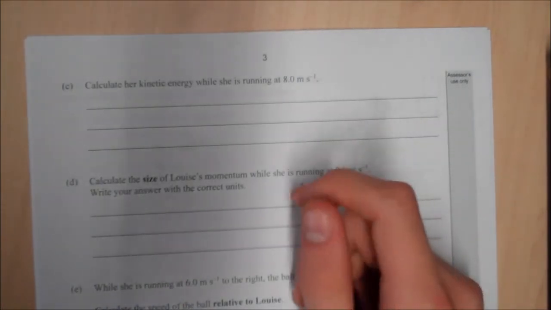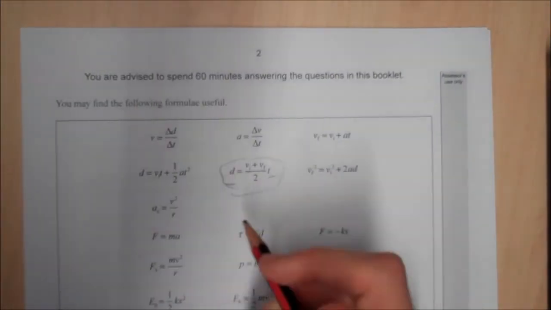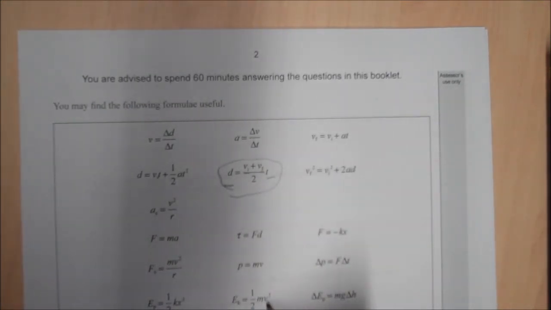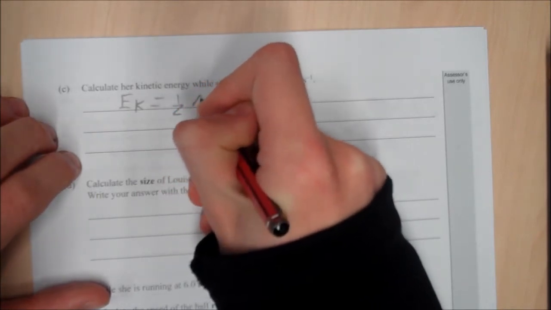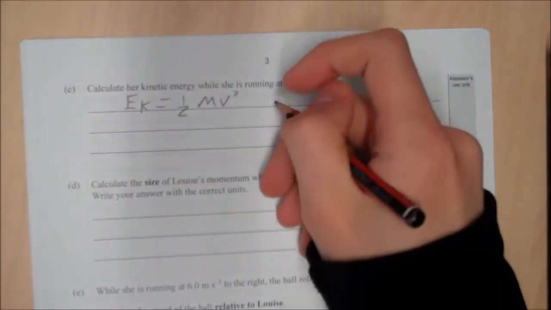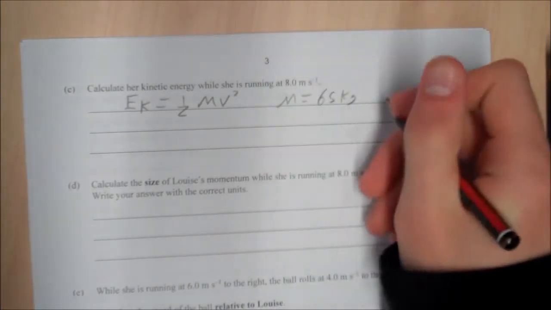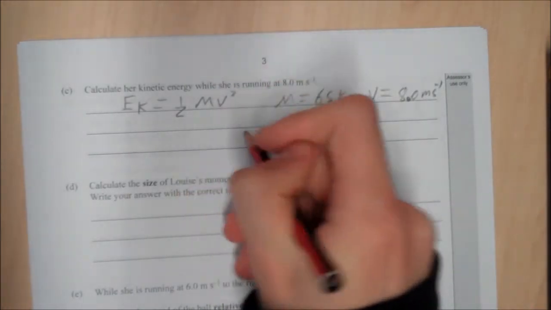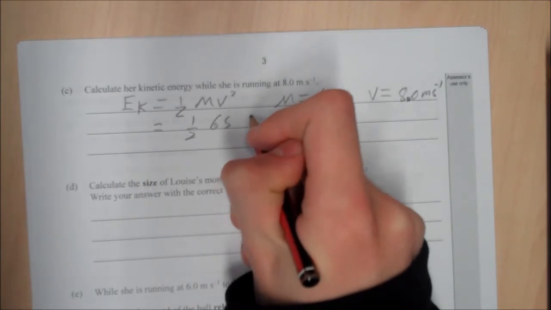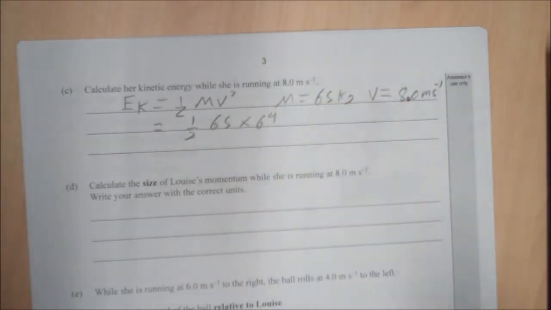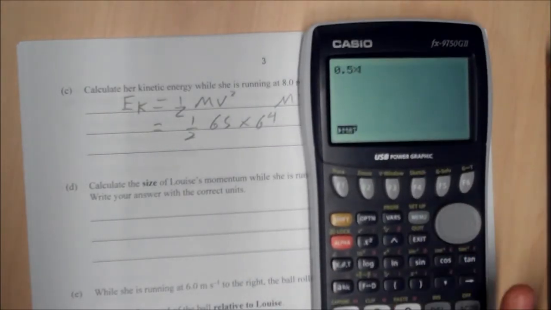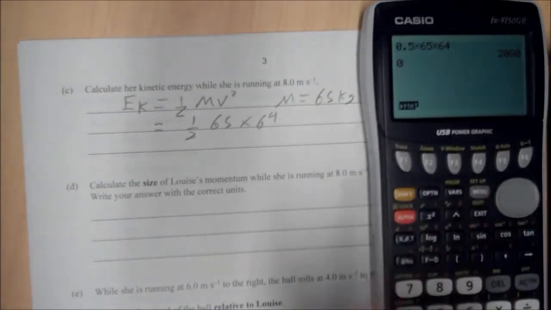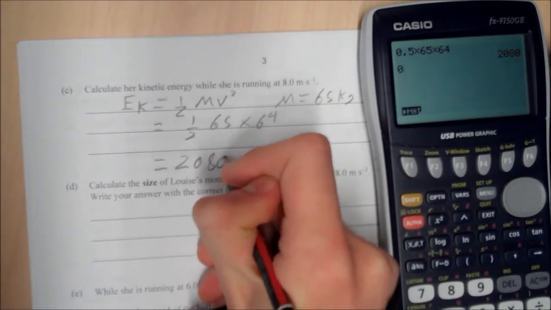Calculate her kinetic energy while she is running at 8 meters per second. So if we bring the formula sheet back, where's kinetic energy? EK is equal to half of mass times velocity squared. And we know her mass is equal to 65 kilograms, and the velocity is 8 meters per second. So this is equal to half of 65 times 8 squared, which is 64. So 0.5 times 65 times 64 is equal to 2080, and this is in joules.